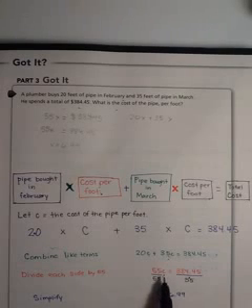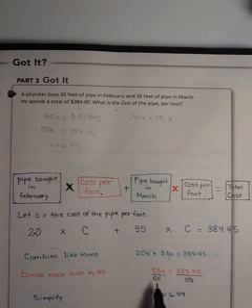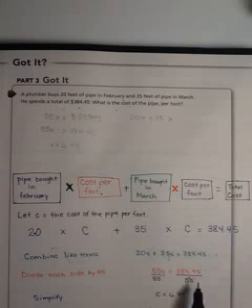Now, besides the 55, what is being done to C? C is being multiplied by 55. I've got to get C by itself. I've got to isolate the variable. So I'll divide by 55 on both sides. That cancels out and just leaves me with C. What I do to one side, I do to the other, and I get 6.99.